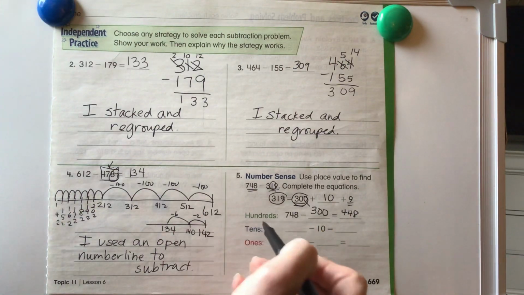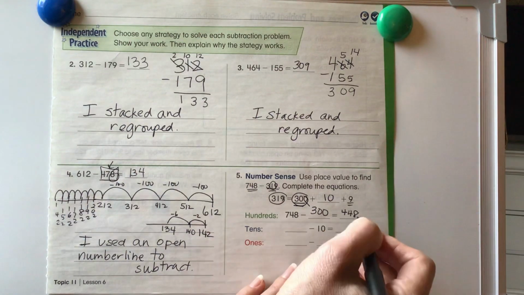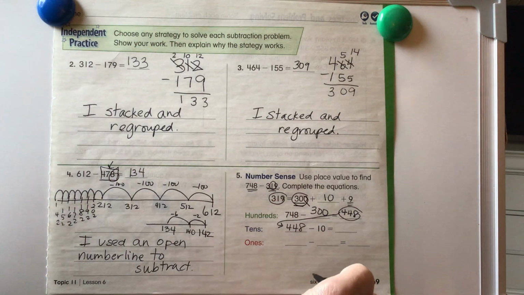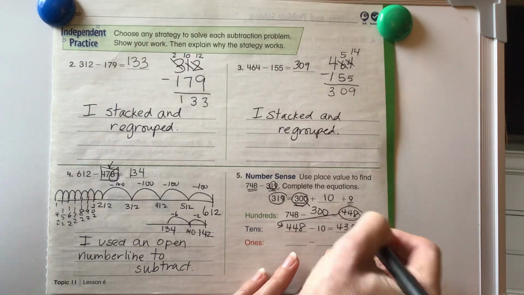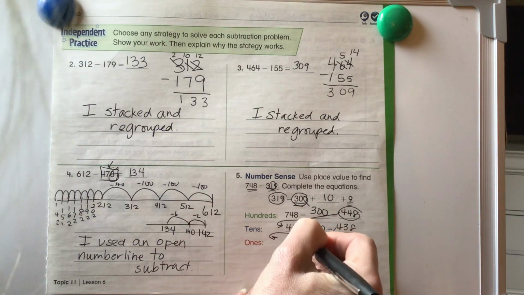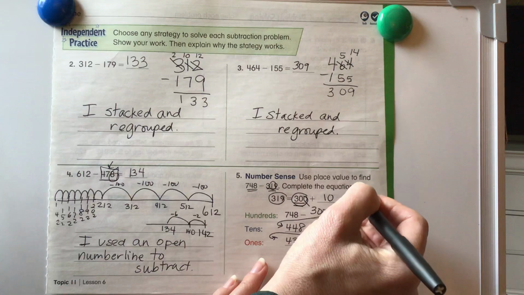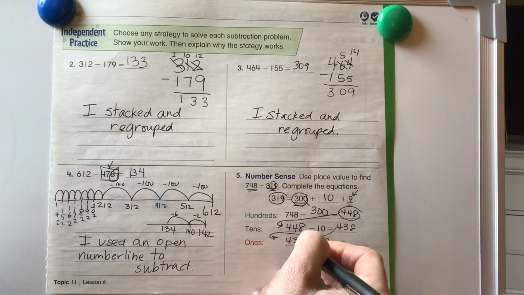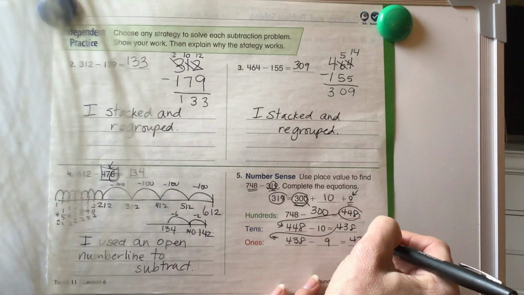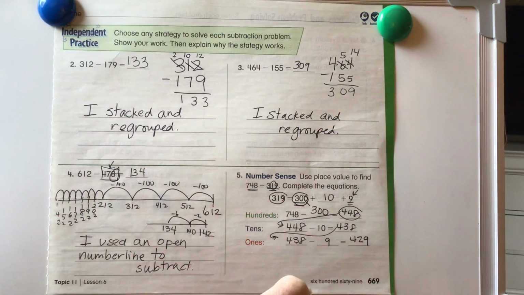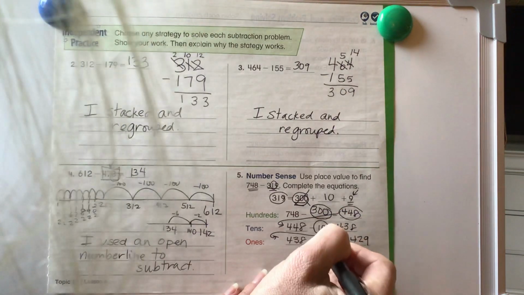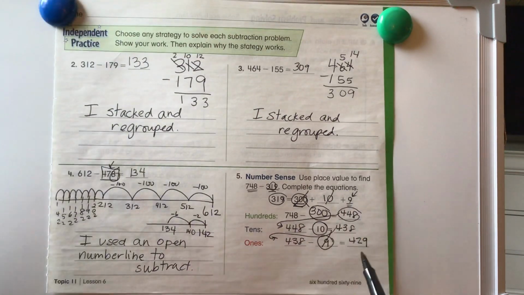448. Now in our tens, we have 448 here. We're going to bring this down here. 448 minus 10 is going to be 438. And we're going to bring this down over here. So you have 438. And how many ones do we have? We have 9 ones. So 438 minus 9 is going to put us at 429 for our difference. So what they're basically having you do is you would first subtract the hundreds, then you would subtract the tens, and then you'd subtract the nines. Just another strategy to do mental math.